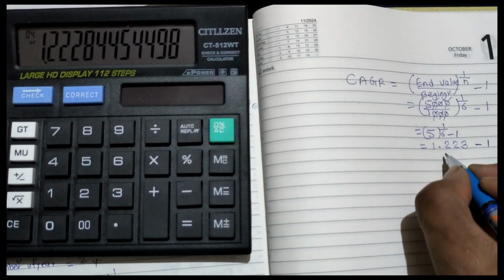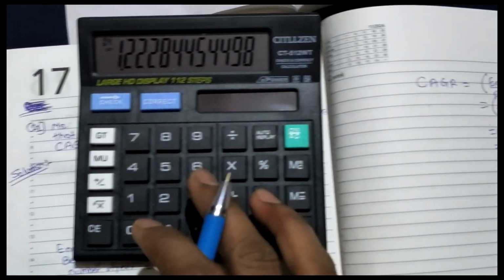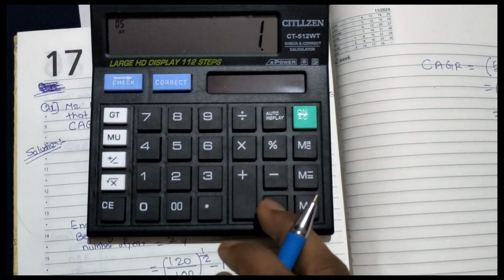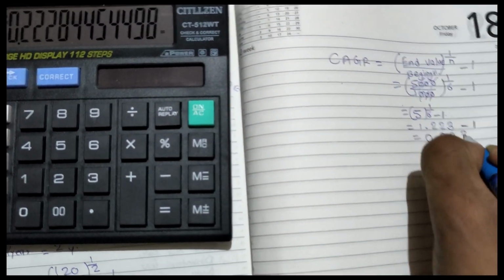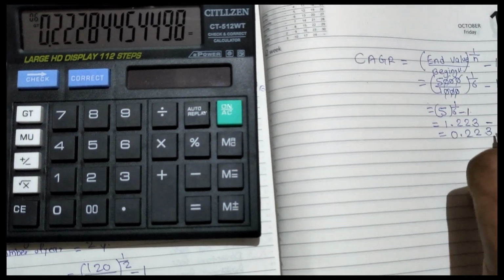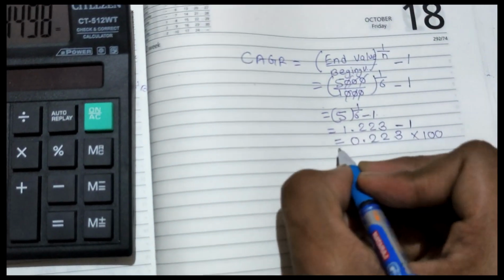Here, minus 1. If you do minus 1, you will get 0.223. What you have to do is multiply by 100 to calculate the percentage.